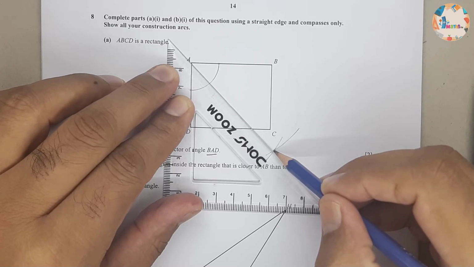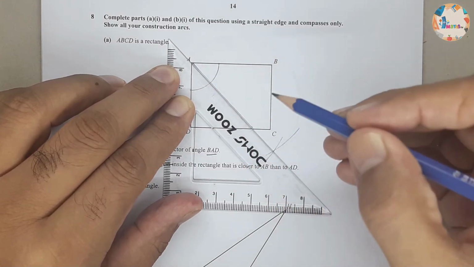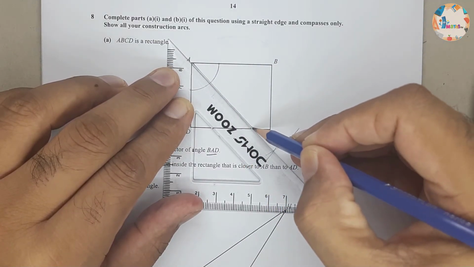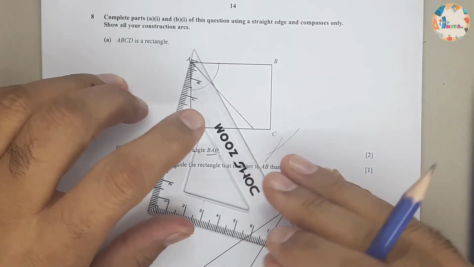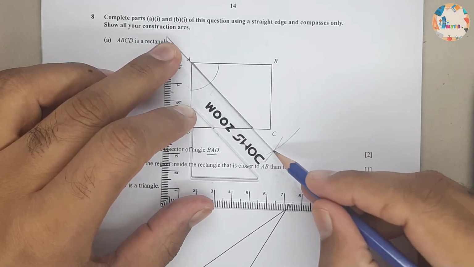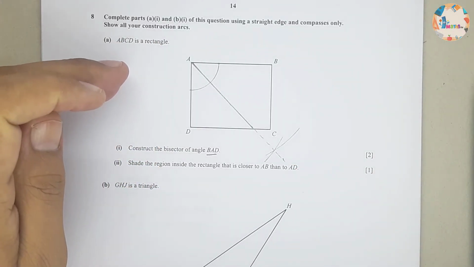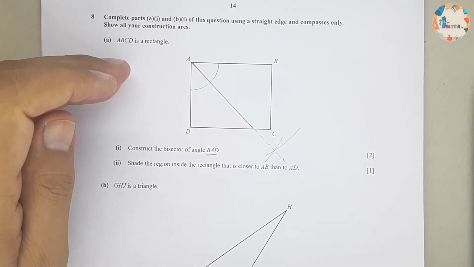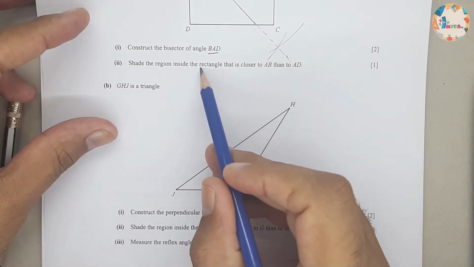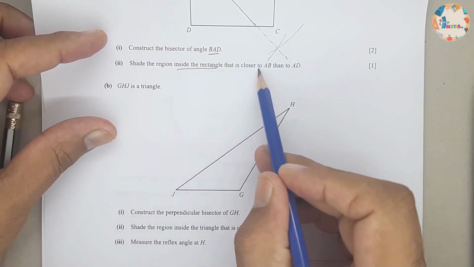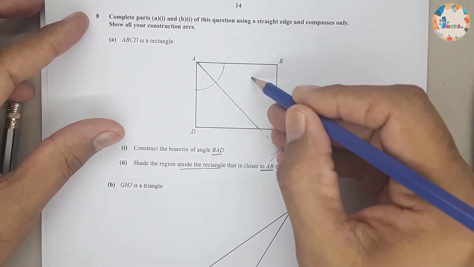So we can draw the angle bisector like this one. After drawing this angle bisector, we can extend this with a dotted line to show that we have utilized this point. Then shade the region inside the rectangle that is closer to AB than AD.